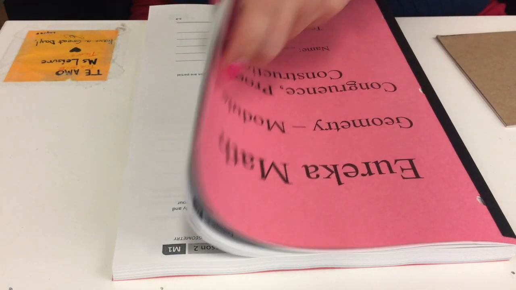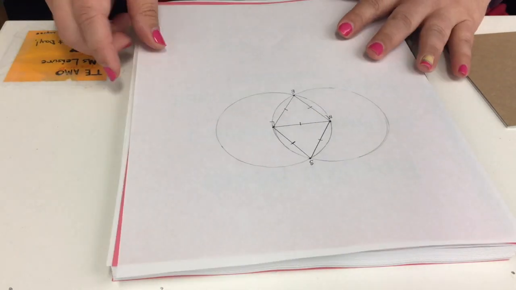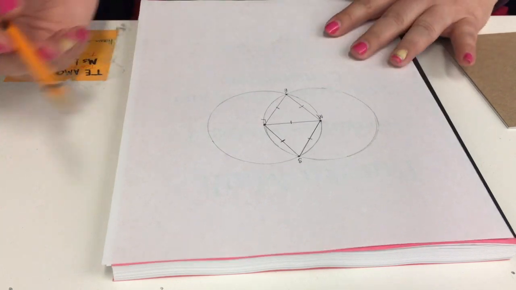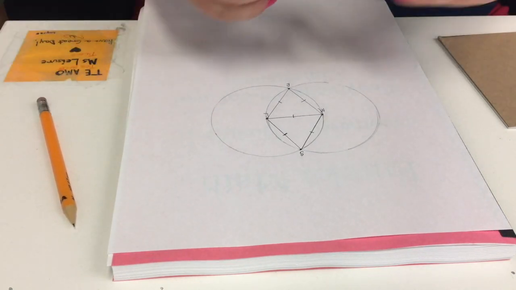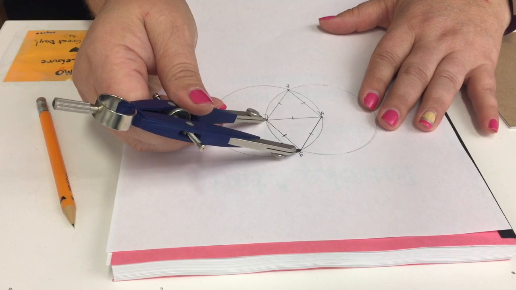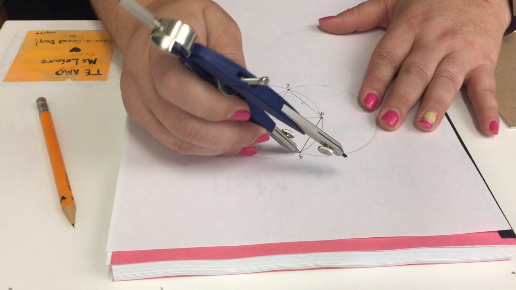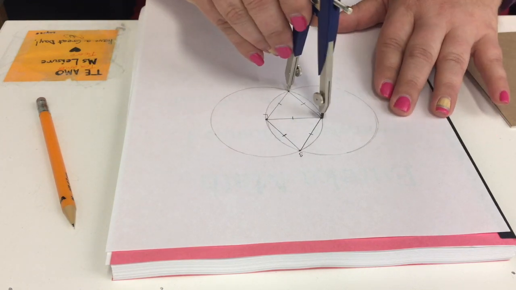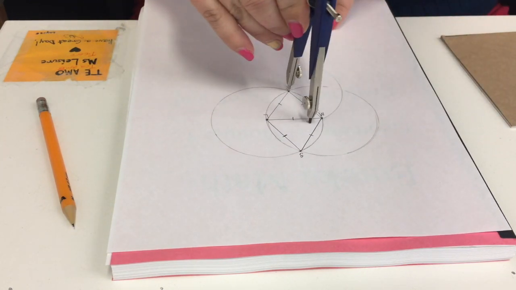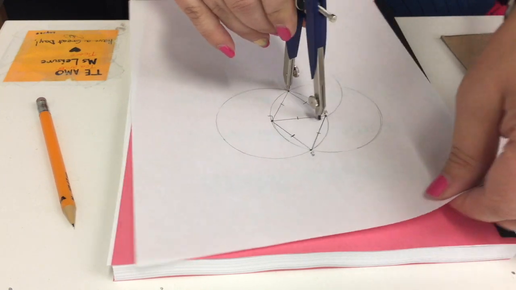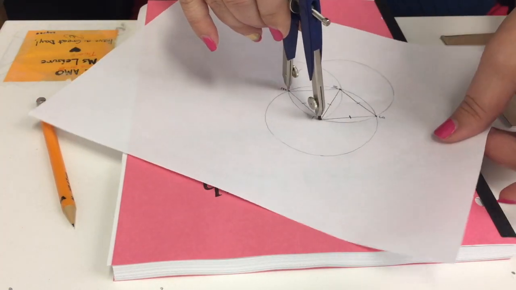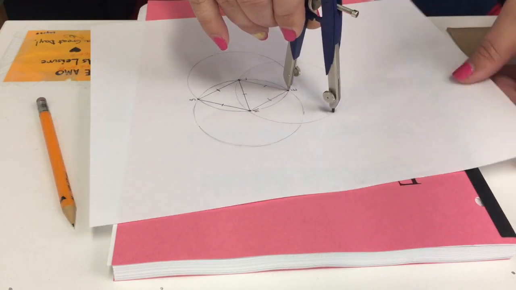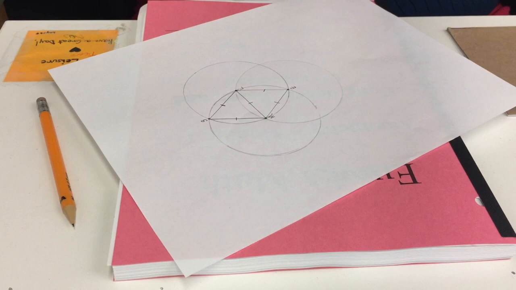So the next step, I'm not going to give you the whole thing, but I'm just going to give you a hint. What I want you to do is take your compass, the same width that you've had it, stab S now, or stab E, it doesn't matter which one, and draw another circle, okay? Draw another circle.